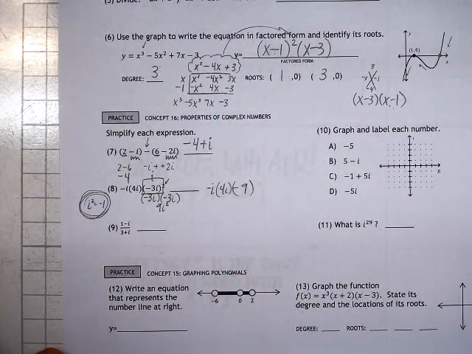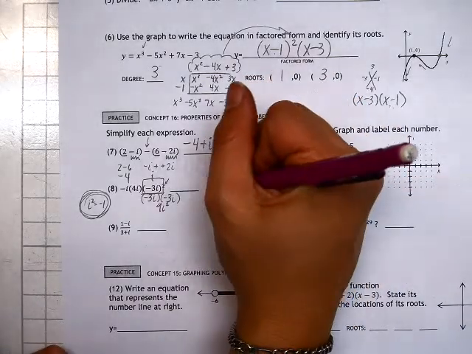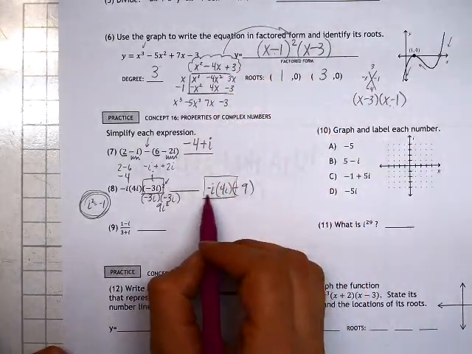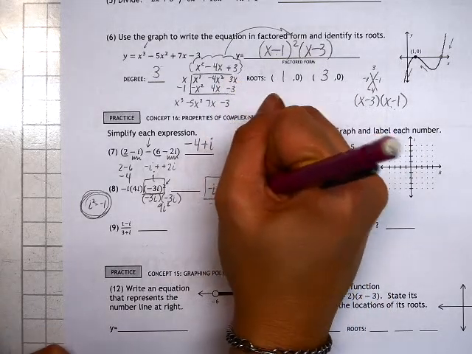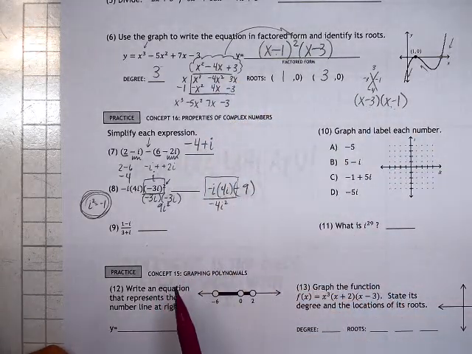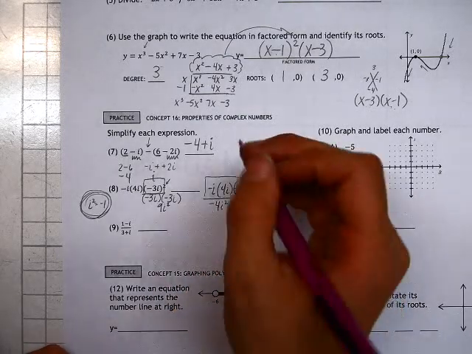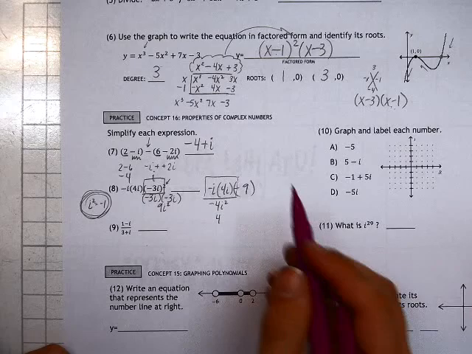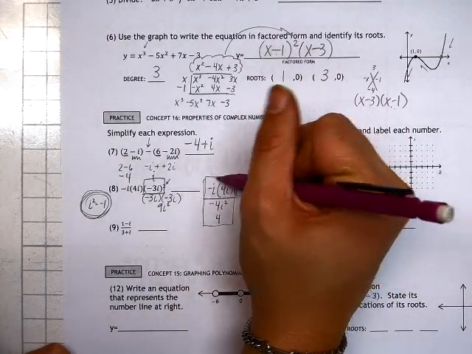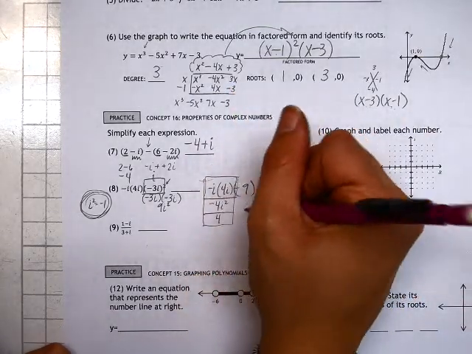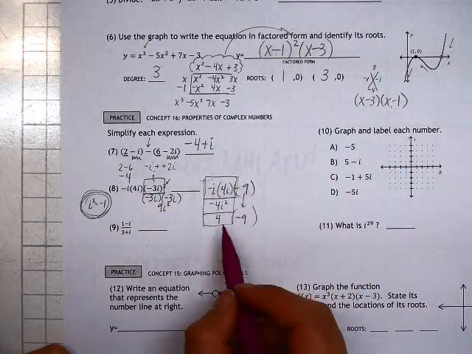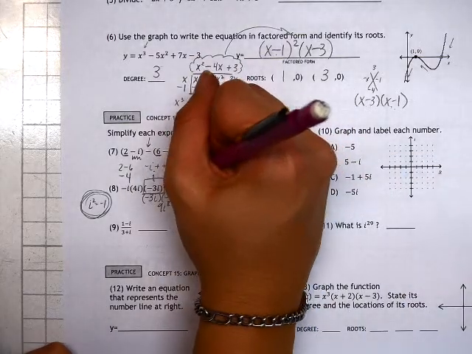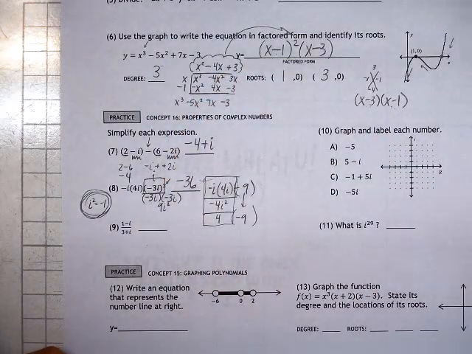So let's take care of one more chunk of terms at a time. Let's start with this chunk here. Negative i times 4i would be negative 4i squared. And again, we have that i squared come out. i squared is negative 1, so negative 1 times negative 4 is positive 4. That means this whole chunk of terms came out to be positive 4 times the negative 9 that came from the chunk that we already dealt with. So 4 times negative 9 is negative 36.